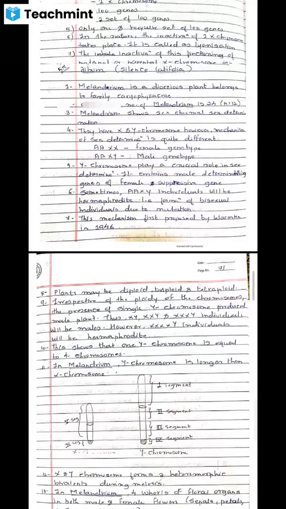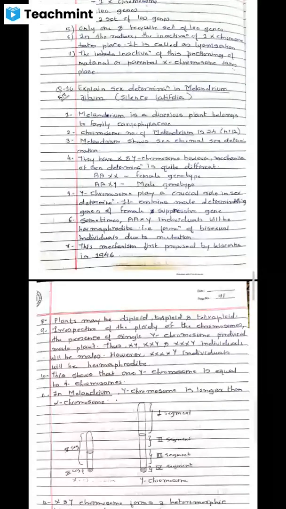So this Melandrium plant belongs to the family Caryophyllaceae. The chromosome number of this Melandrium plant is 24, so it is diploid, where n is equal to 12. Melandrium shows chromosomal sex, so they have X and Y chromosomes. However, the mechanism of the determination is quite different.